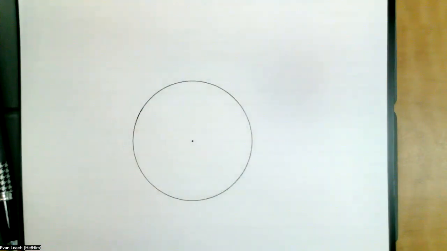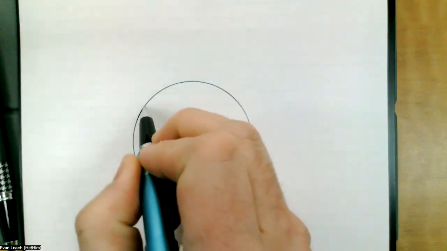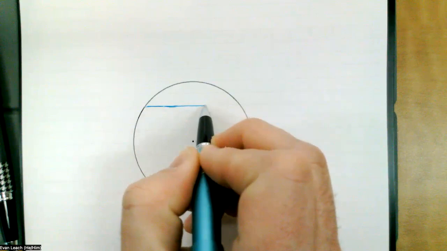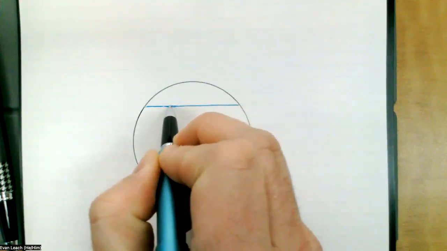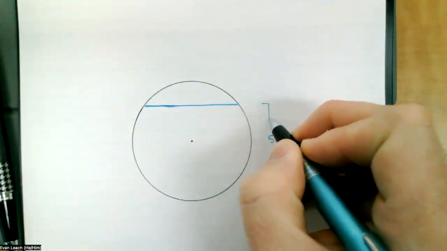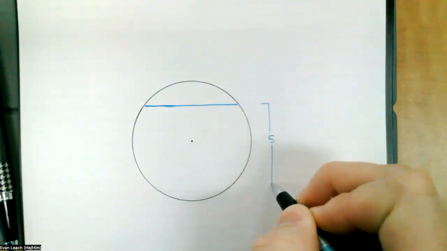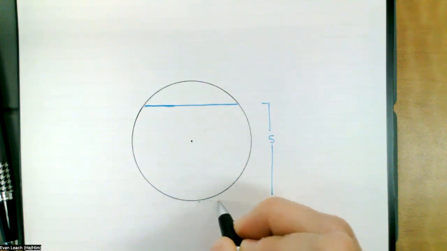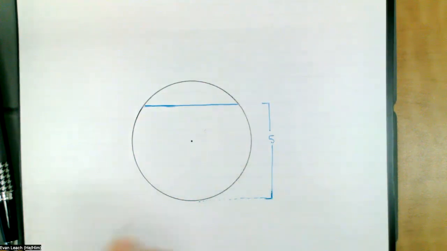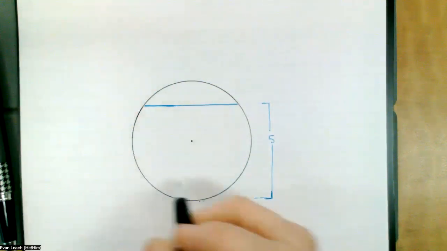So we've got all the same stuff. This is 7 coming out. I've got to pick a point up here. I'll just use this line here for my 5 feet for the water. I'm going to put the slice down here.